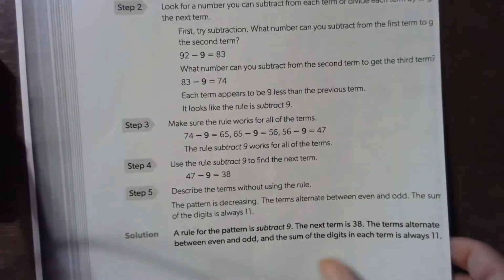So our rule would be subtract 9, because it works for every term in our pattern. Let's look at another example.